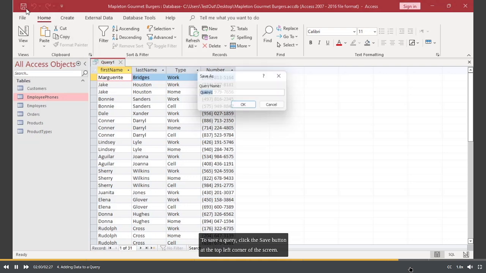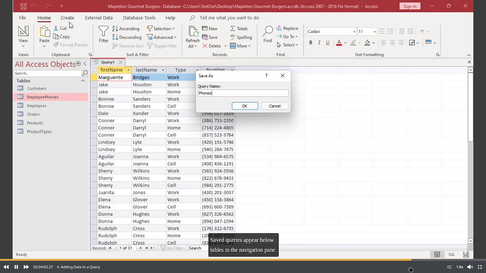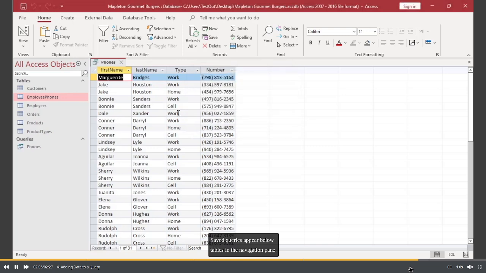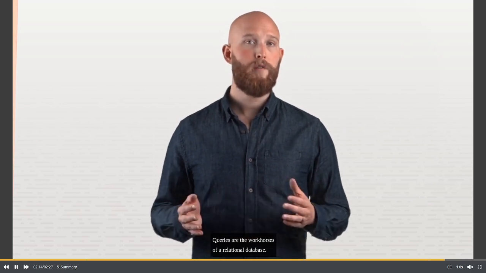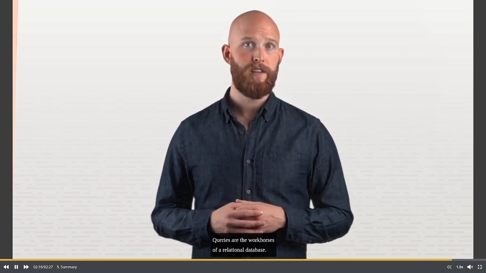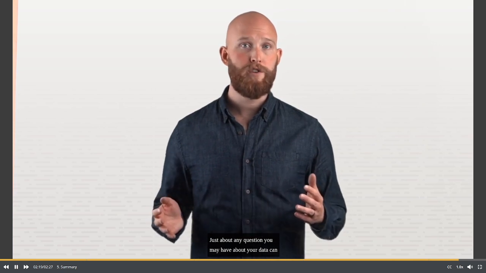To save a query, click the Save button at the top left corner of the screen. Saved queries appear below tables in the navigation pane. Now we know how to use a query to get useful information from multiple tables. Queries are the workhorses of a relational database. Just about any question you may have about your data can be answered using a query.